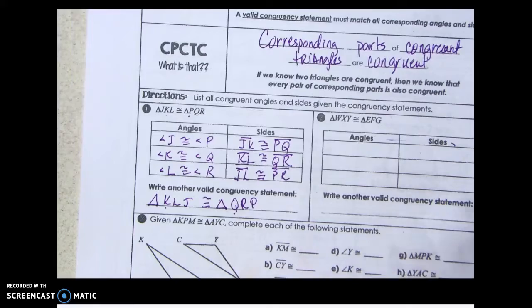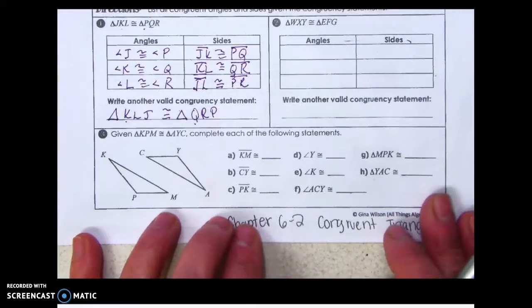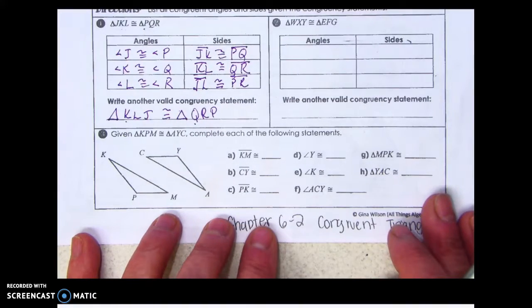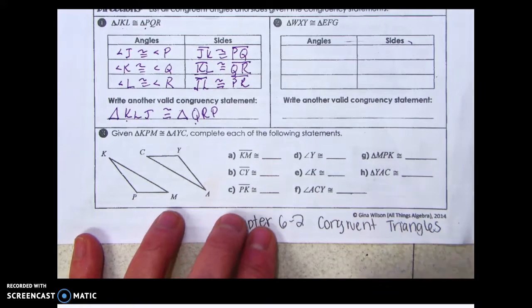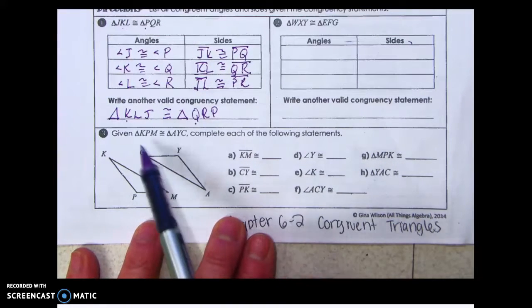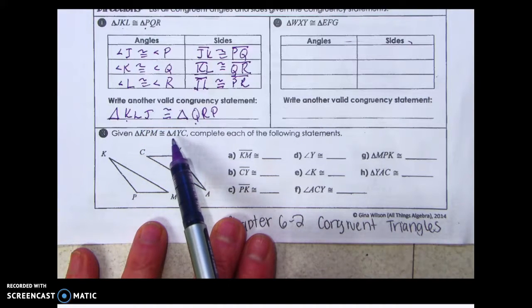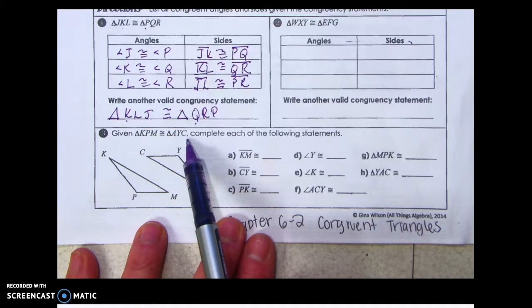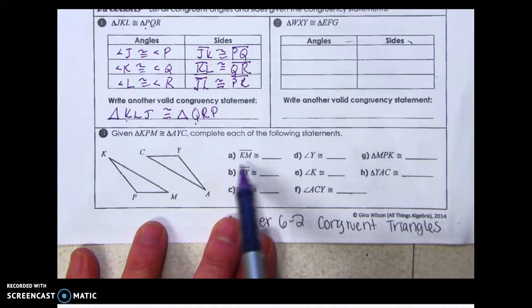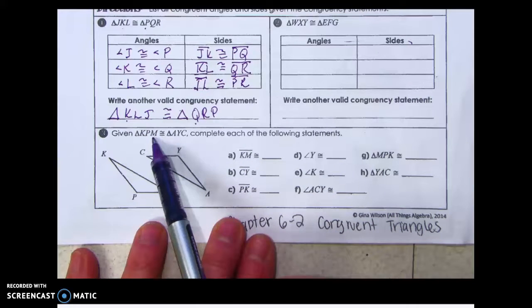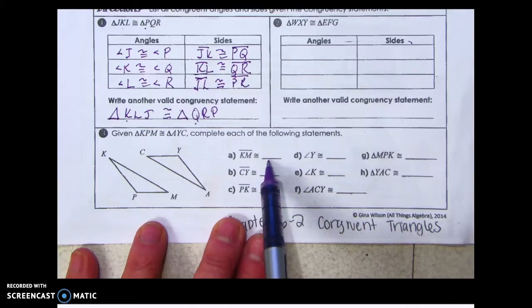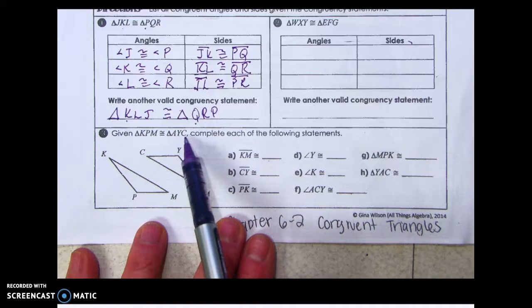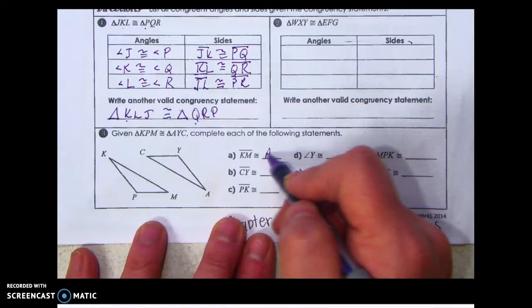Okay, now let's take a look at this bottom part. Again, we're going to look at the congruency statements. Triangle KPM is congruent to triangle AYC. We're going to put it in the same order. I'm looking at KM, first and last here. So what's it congruent to? First and last there. AC.